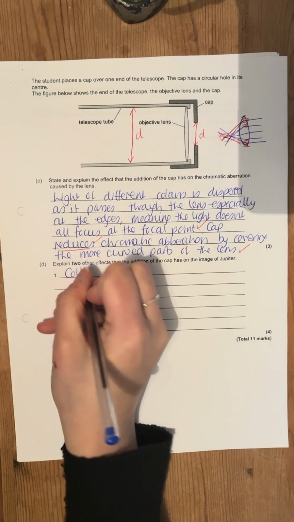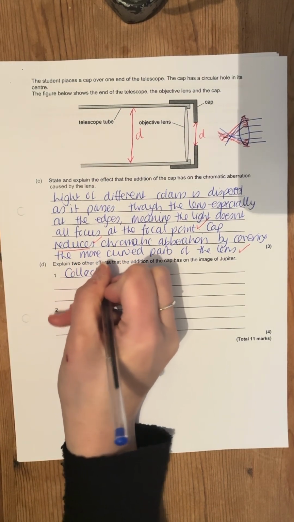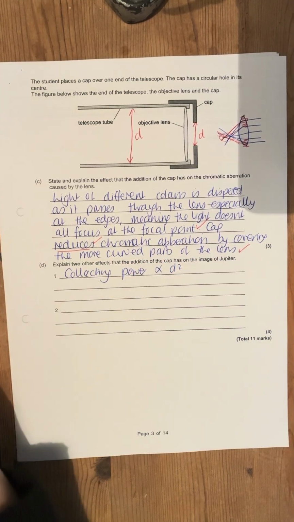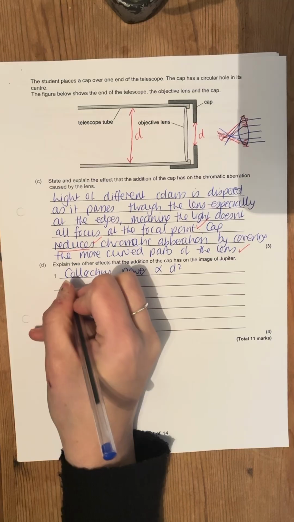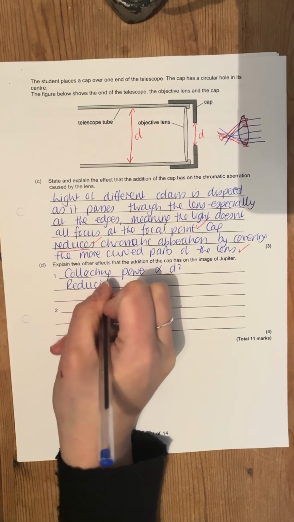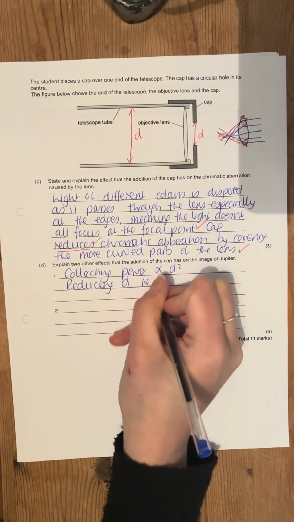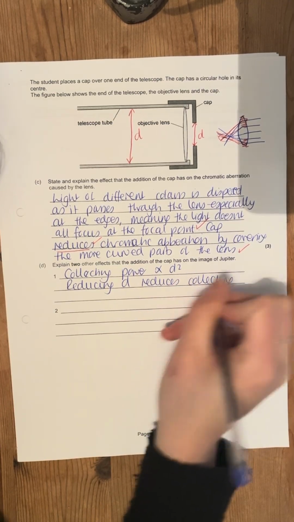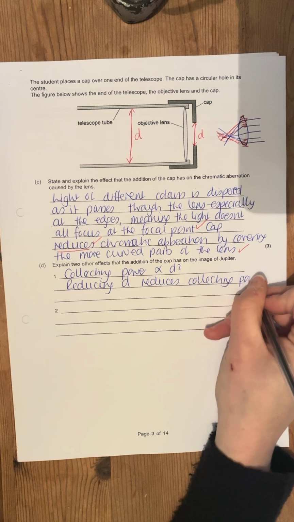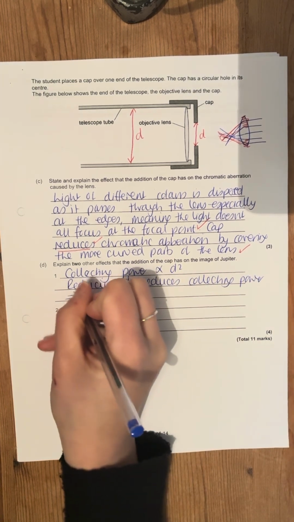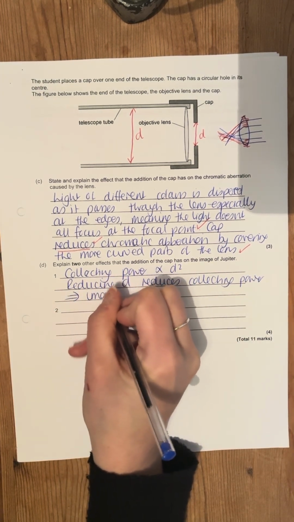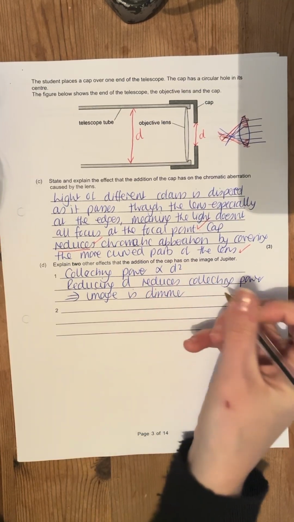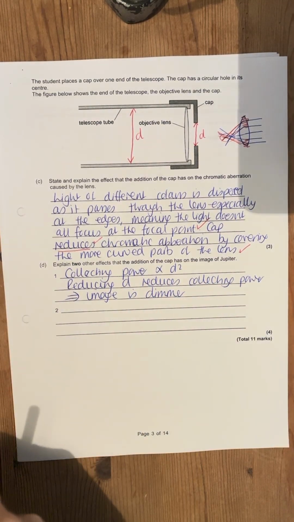The first, you're not given on the formula sheet, you have to remember for yourself. Collecting power is proportional to D squared. So reducing D reduces collecting power. And you have to tell me that relationship to get the mark. And then you have to say, therefore, what does that mean? It means the image is dimmer or less bright. It's getting less light. So collecting power is about brightness.